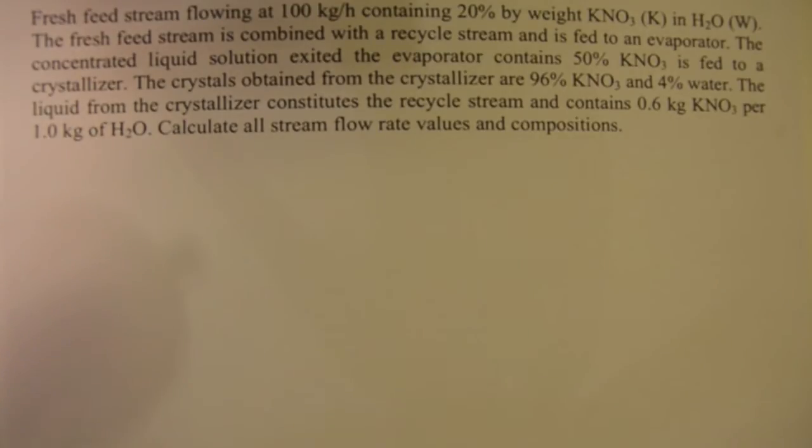Hello everyone, in this video I'm going to solve a problem about a multiple unit process. But first let me tell you briefly about multiple unit processes. Multiple unit processes means that we have a process which includes more than one unit or more than one system, which means that we can have an absorber, mixer and splitter in the same process working together.